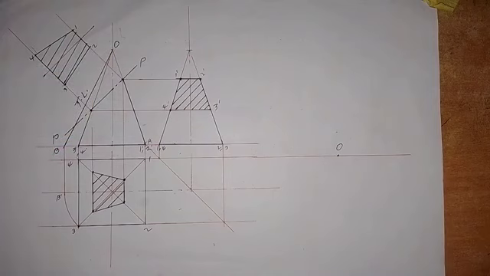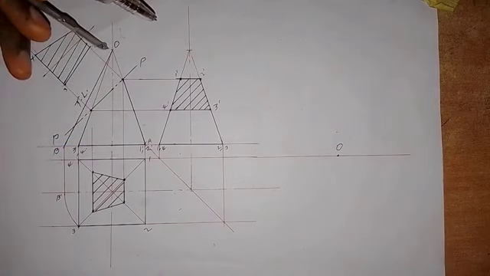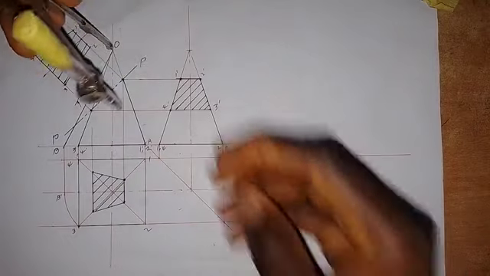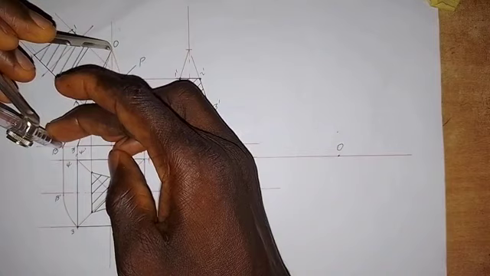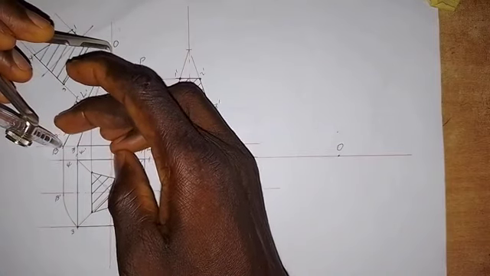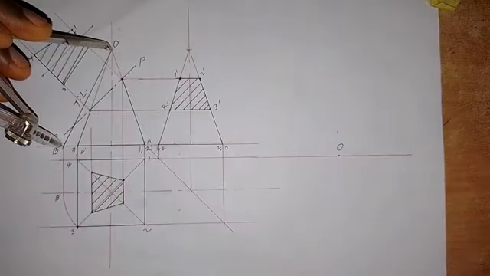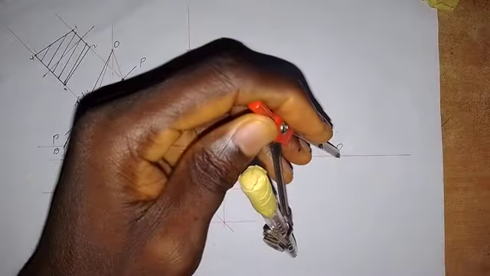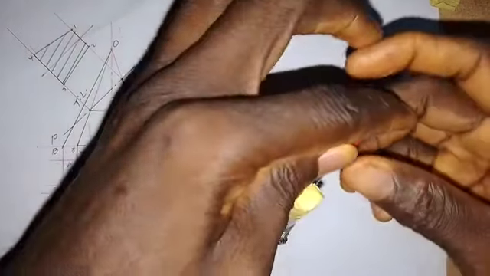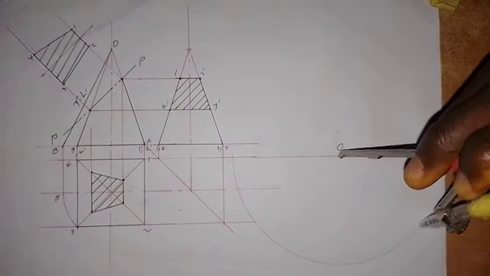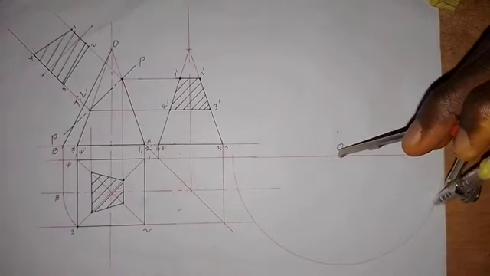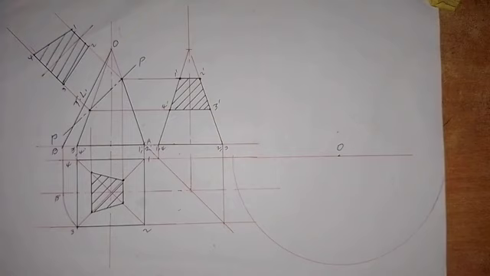So then I'm going to take distance OB, which is the true length, from here to here. So take distance OB like this. Then I'll put it at this point O here. Then I'm going to draw an arc like this. Okay, so we have that arc there.